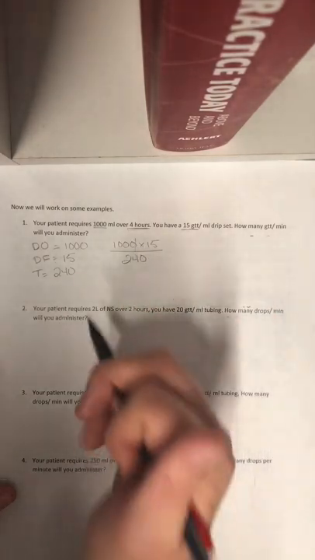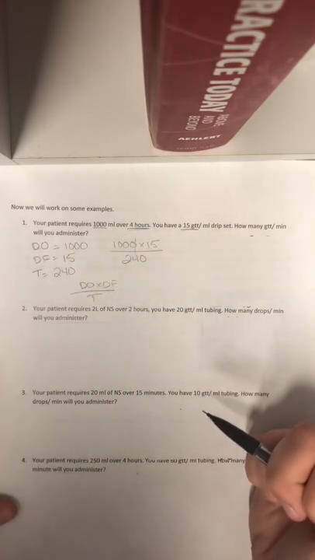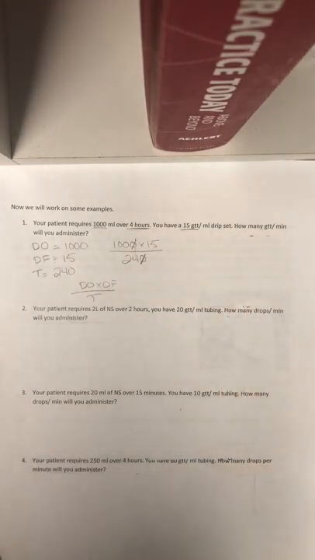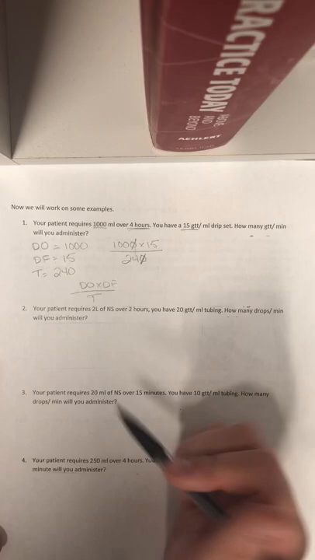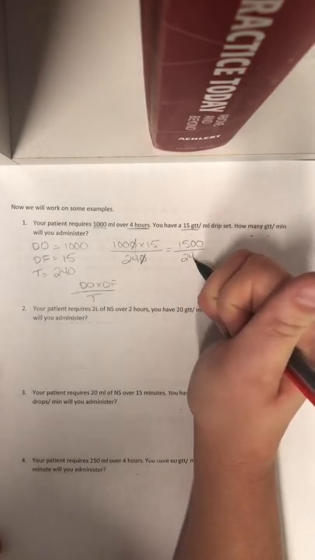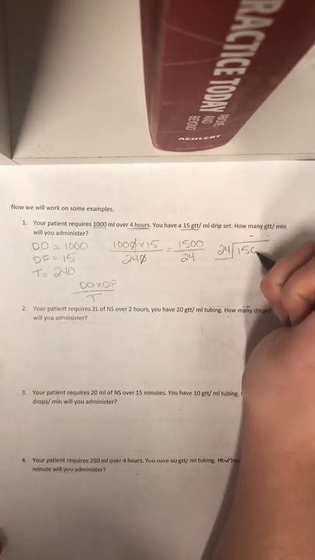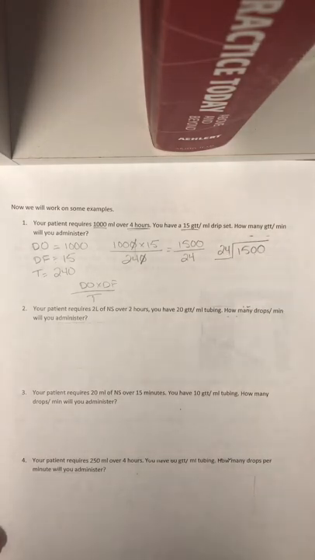I'm just plugging these numbers into the equation because remember it's dose ordered times drip factor over time. I have a 0 at the end here and a 0 at the end here, so I can reduce it a little bit to make my math a little easier. 15 times 100 is going to equal 1500 over 24. 24 into 150, because I cannot do 24 into 15.